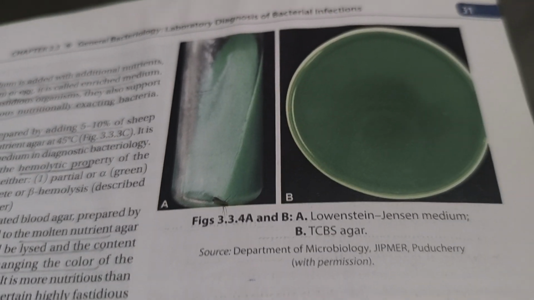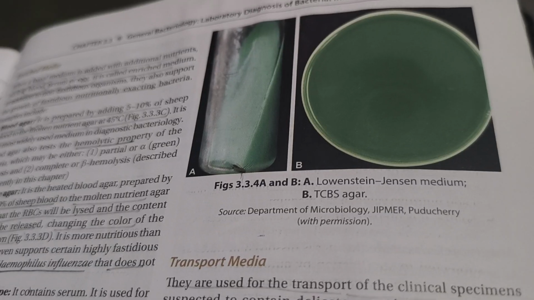Figure A is LJ media and figure B is TCBS agar.